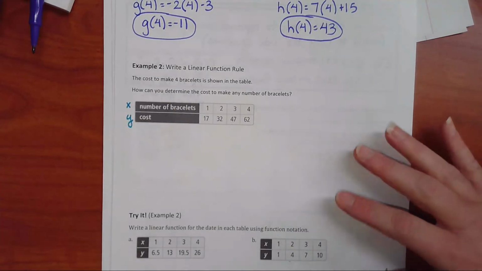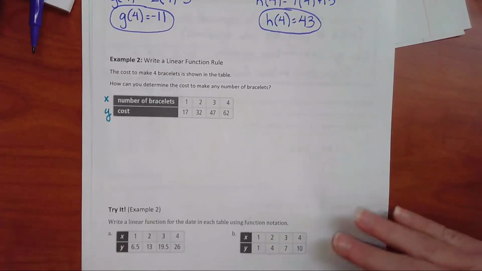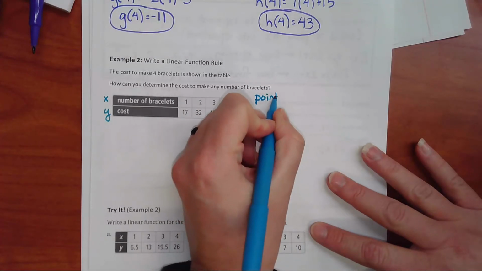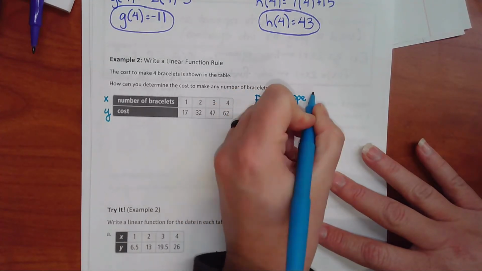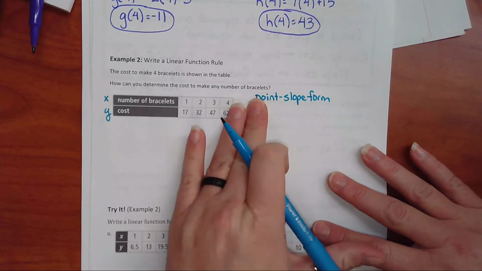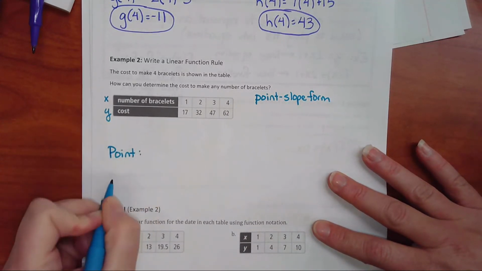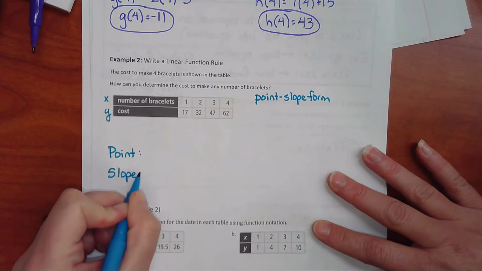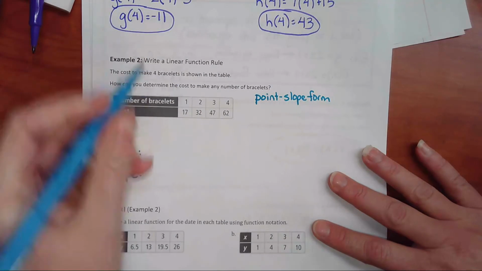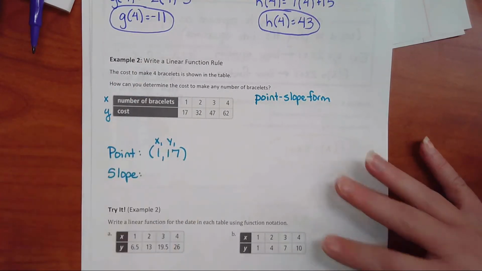So to write a linear function rule, just like the warm-up that I did yesterday right before you took your test, you need to write an equation, and we're going to write all of our equations in point slope form given a table. So in order to write an equation in point slope form, you need a point and you need the slope, which all can be found using this table. So the point is always going to be the first numbers here. So 1, 17. So that's your x1, y1.